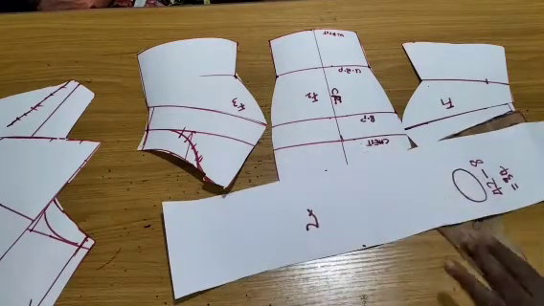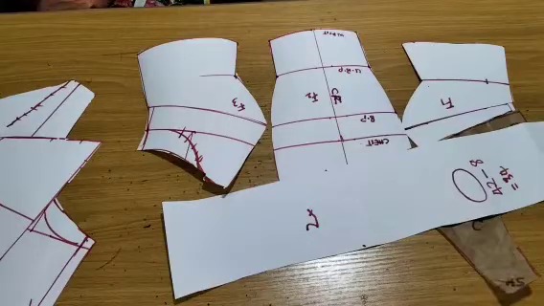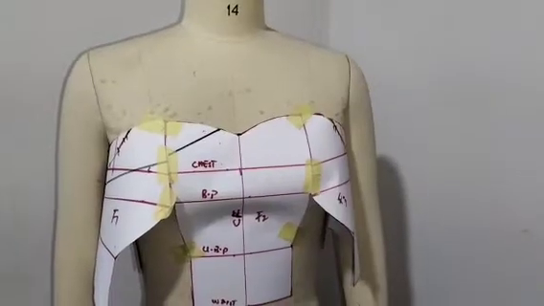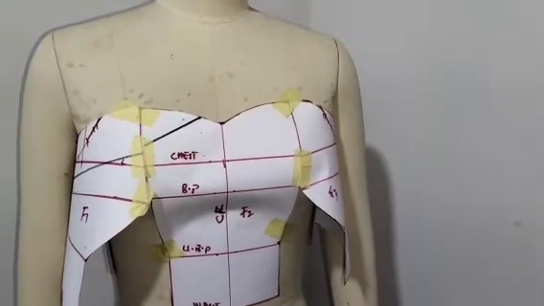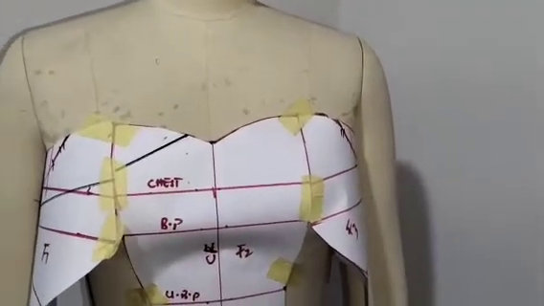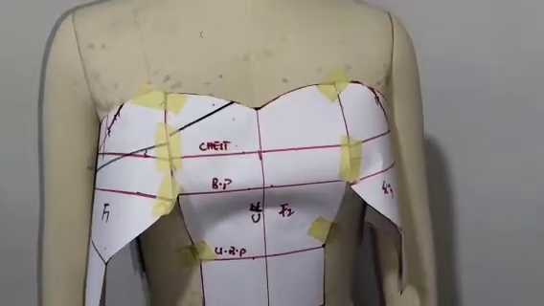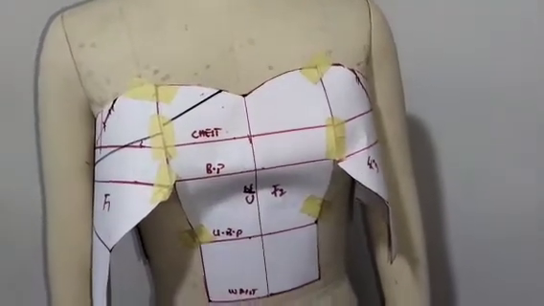So I'll be placing this on the dress form for you to see how it's done. So I just taped them together, the front, for you to see. Okay, so it's just an illustration. So you can see the first thing is to sew the bustier. That is what I'm trying to illustrate now.